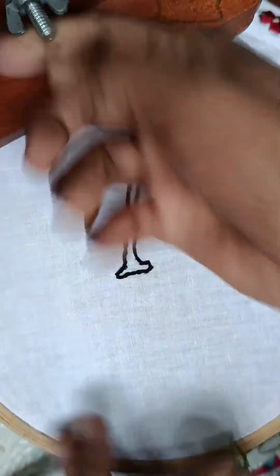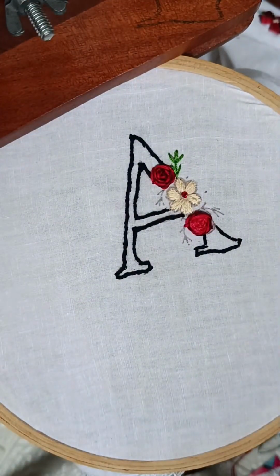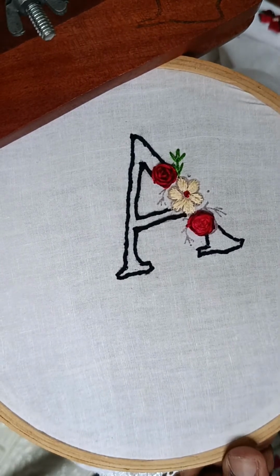So this green I'm planning to do as a filling. So we should fill the space between the flowers with this green. So we'll give one French knot with green. See here.